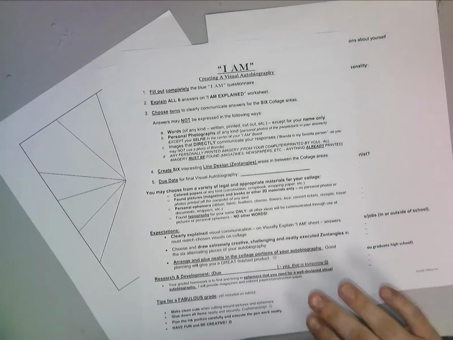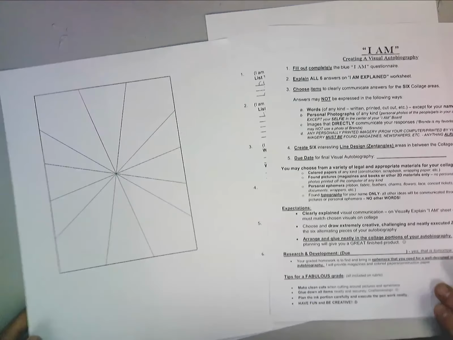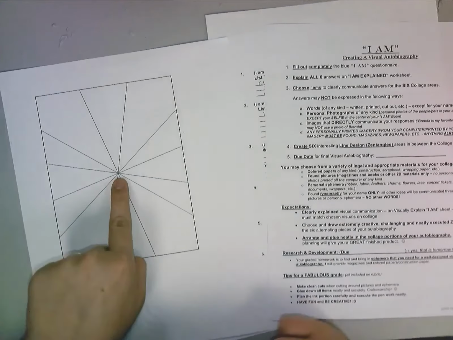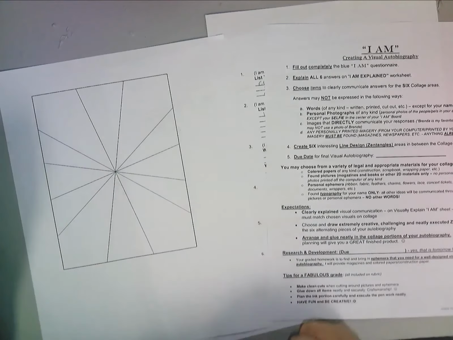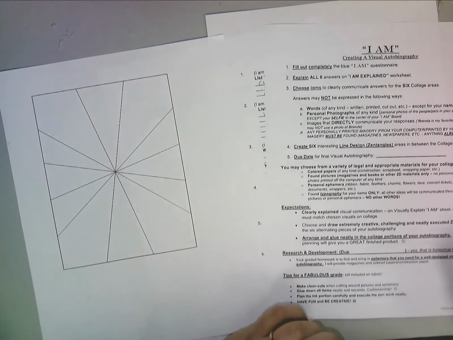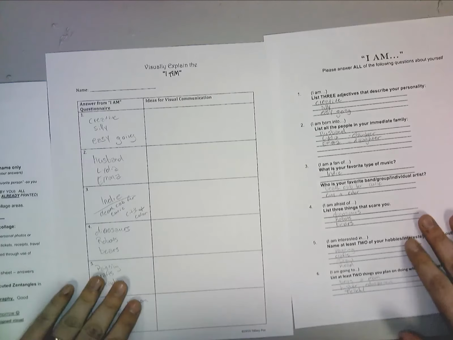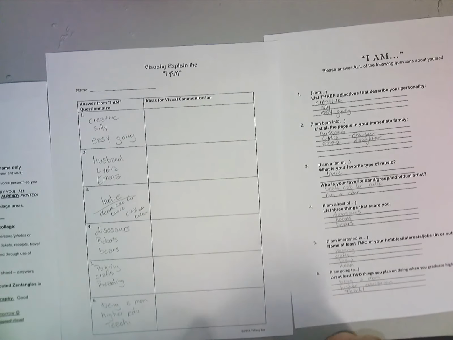And we're going to separate our paper into 12 different sections, kind of like this. All right. So we're going to have a center point, and every other one's going to be a collage, and the ones in between are going to be a Zentangle or your drawing. To find out what kind of things you will be collaging, you're going to come over to what I want from you guys and how we're going to visually represent this.